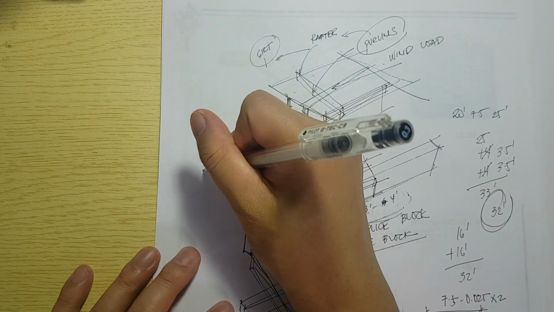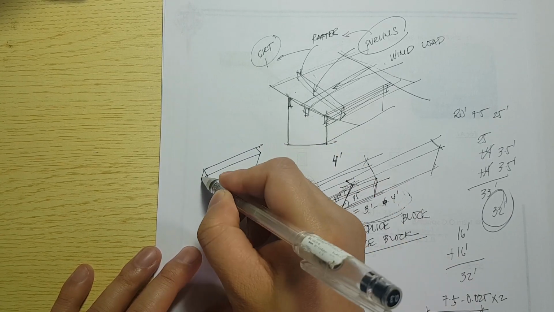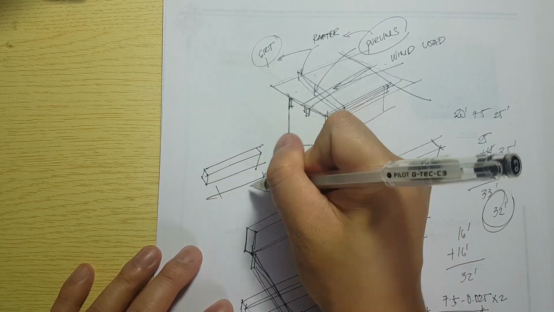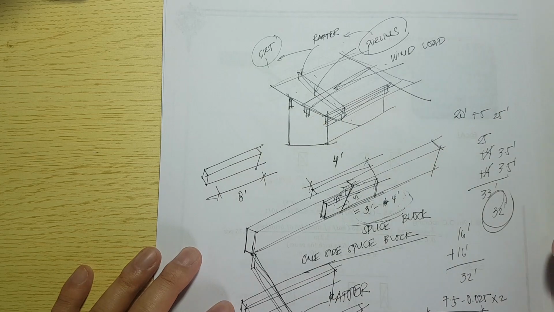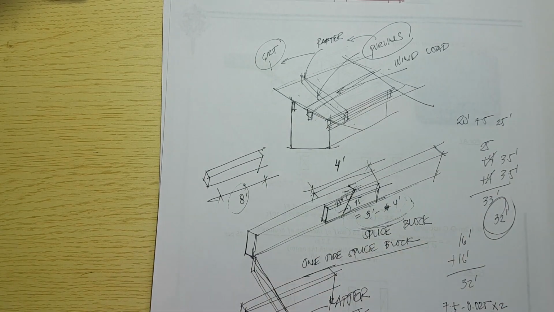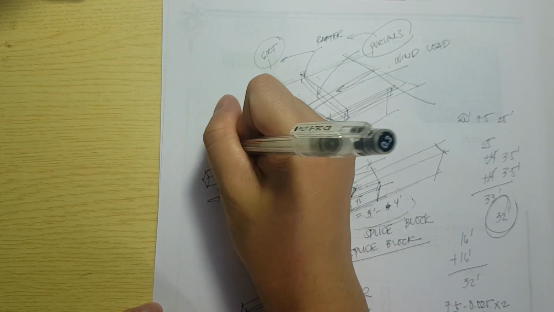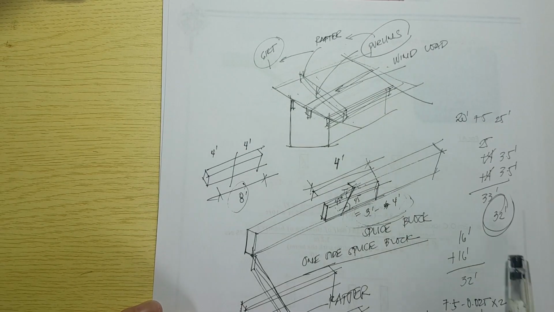So what we're going to do is, we have here a distance of 8 feet. That is the smallest commercial length. If we divide that by 2, this is 4 feet, this is also 4 feet.